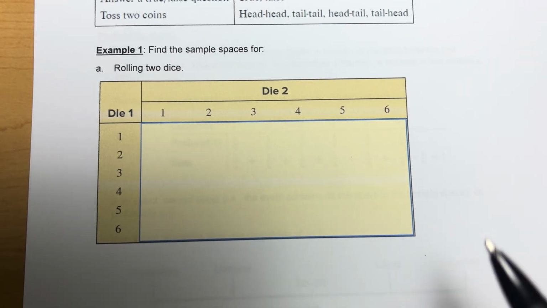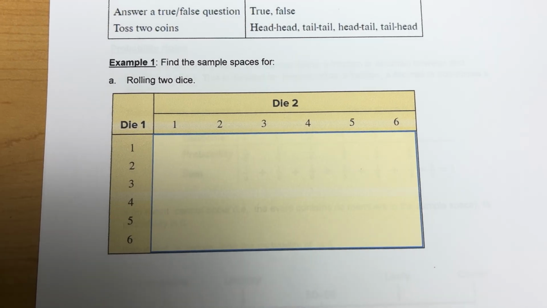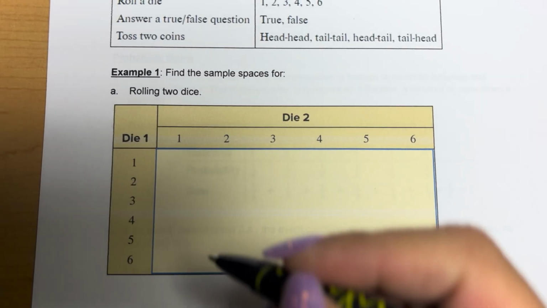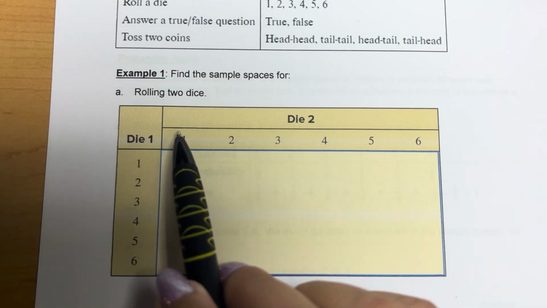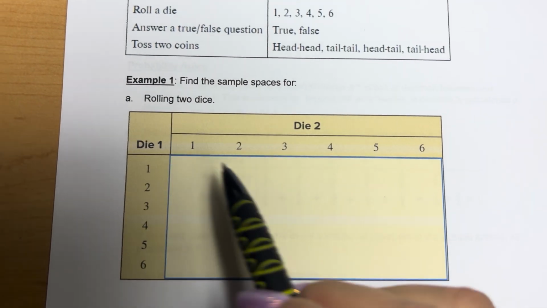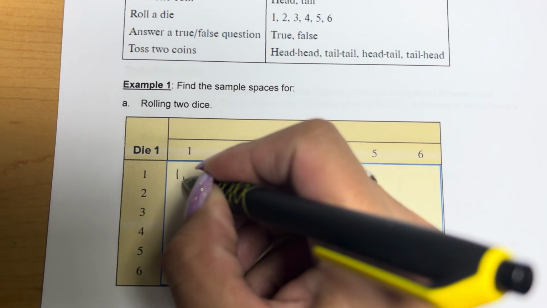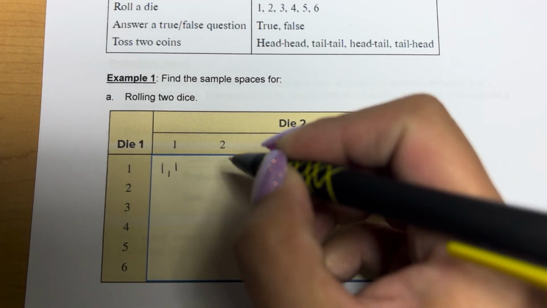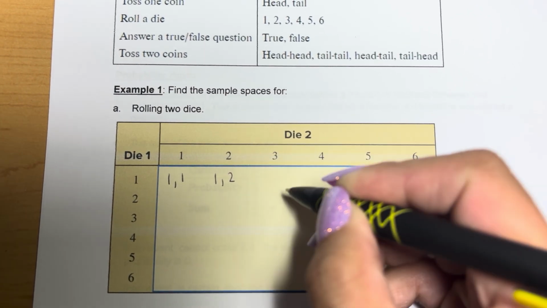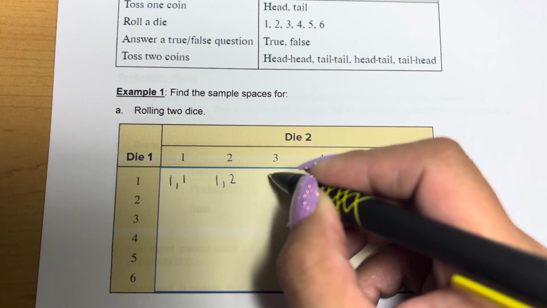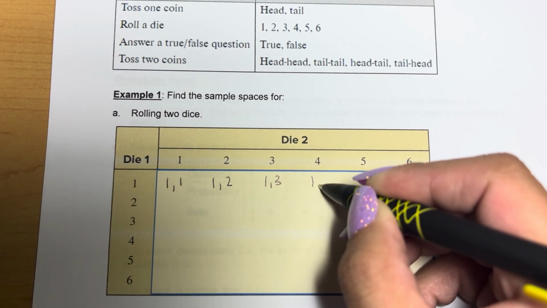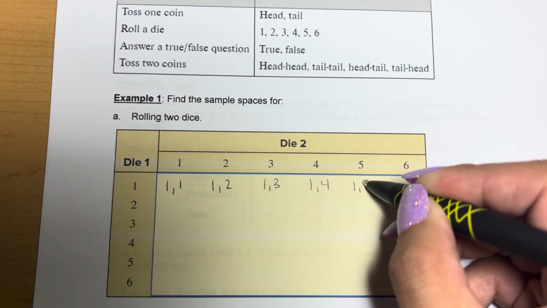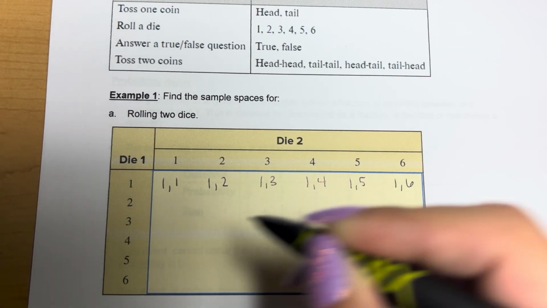All right, so this first one, we are finding the sample space for rolling 2 dice. Here would be die 2, and here is die 1. So you could roll a 1 first and a 1 second, a 1 first and 2 second, 1-3, 1-4. We're going to go through here and list all the different rolls of the dice.